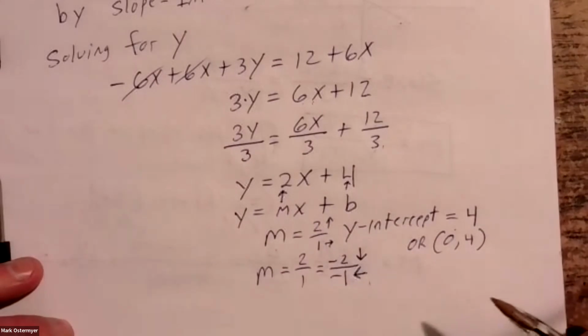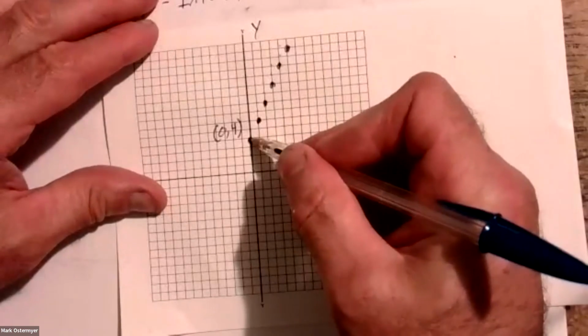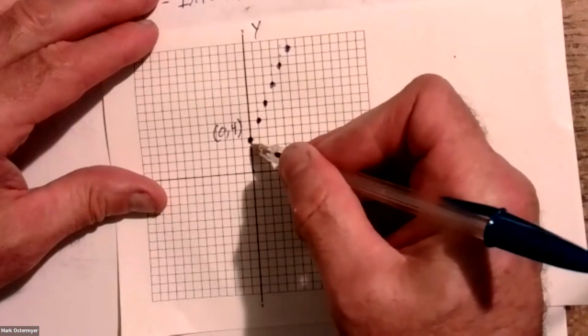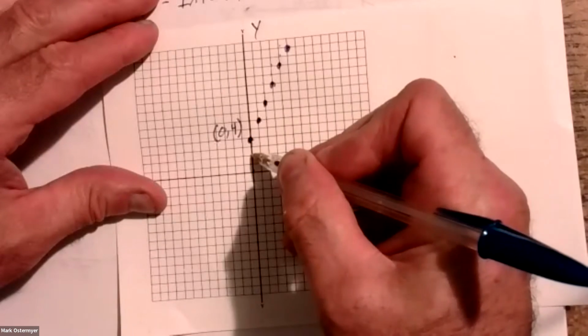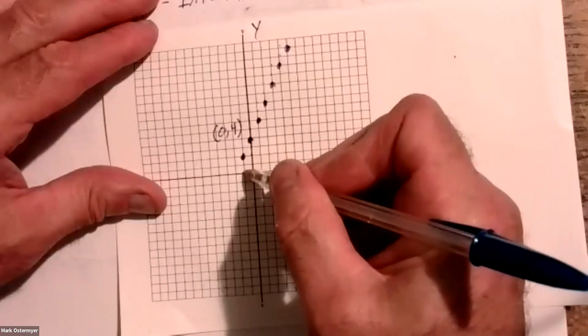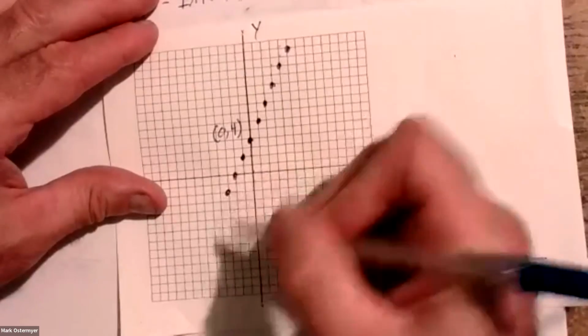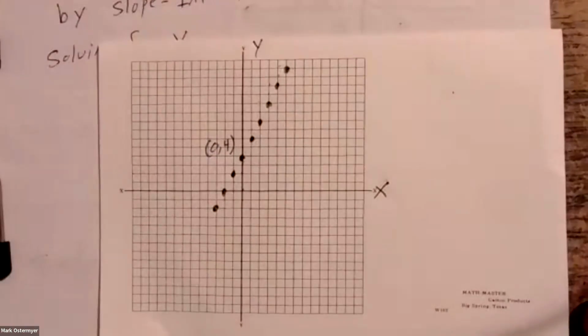I would land on the same line. Let's try that. Start at the y-intercept, go down 2 units, 1, 2, and then 1 unit to the left. Guess what? Same line. Down 2, 1 to the left, plot point. All these points are collinear points.